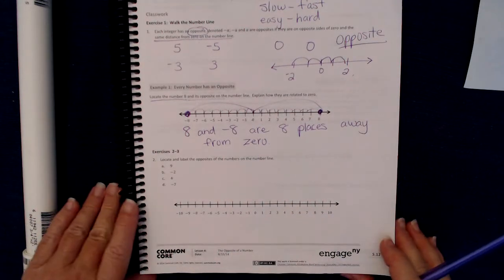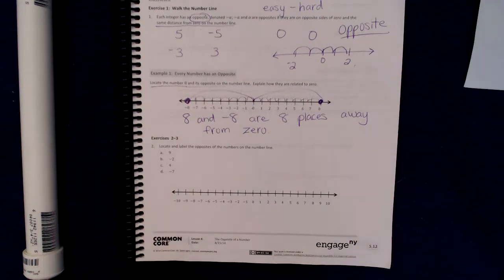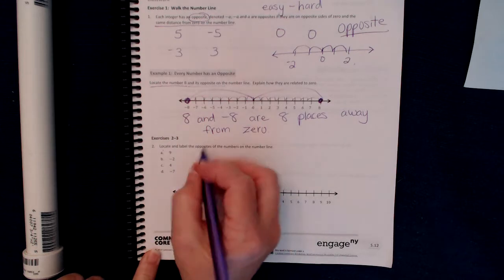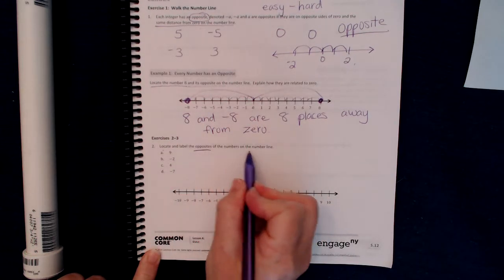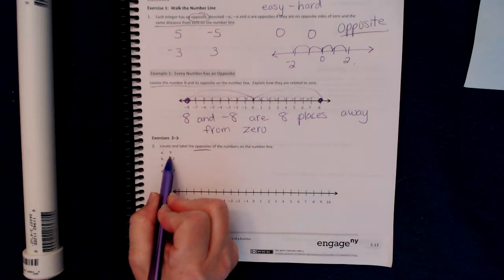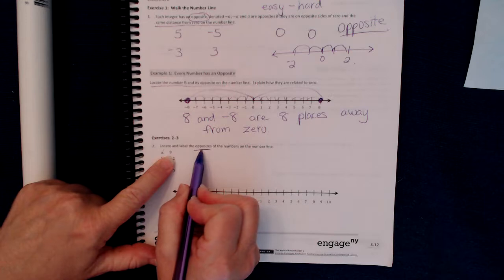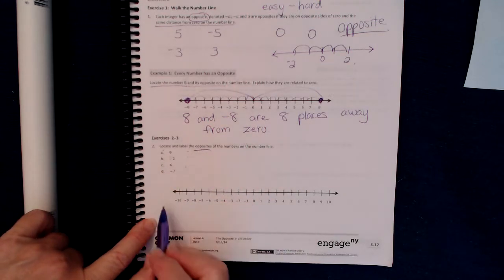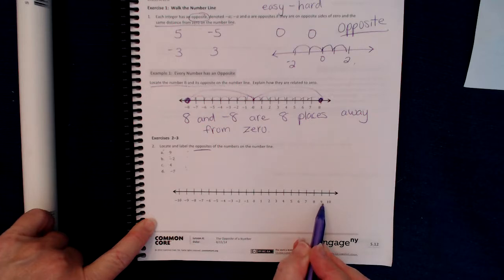Okay, let's move on to exercise 2 on the bottom. This time we have to be very careful and read the directions. The direction says locate and label the opposites of the numbers on the number line. So do I want to locate 9 on the number line? No, I don't want to locate 9. I want to locate the opposites. So for me, it's going to be easier. I'm going to write what the opposites are right here, and then I will know exactly what I have to put on my number line.